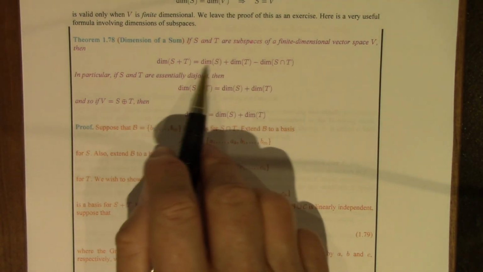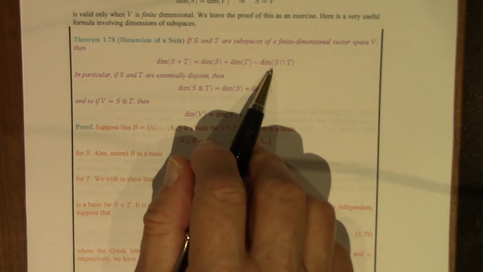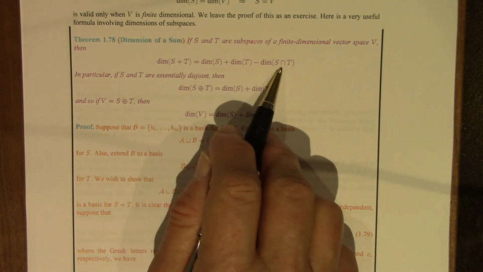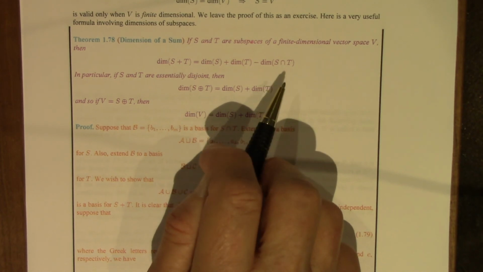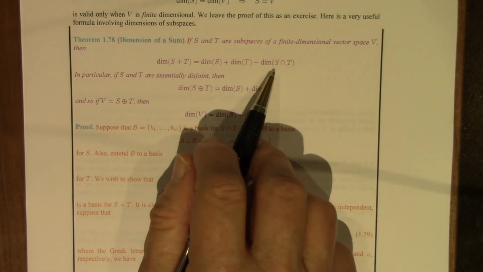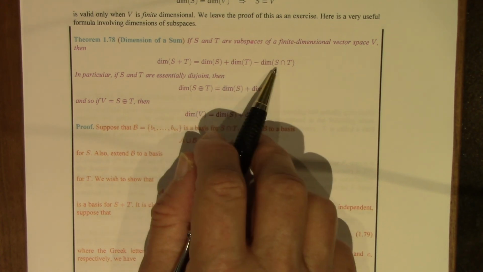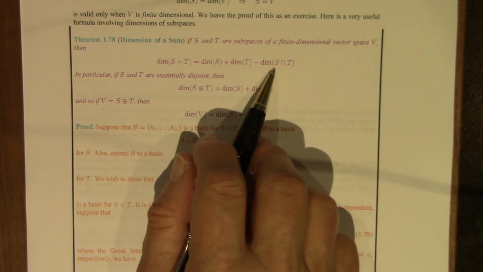This formula might look vaguely familiar to you. There's a version for just cardinalities of sets, nothing to do with vector spaces. It's called the principle of inclusion-exclusion, and it generalizes. So this is the analog of that.